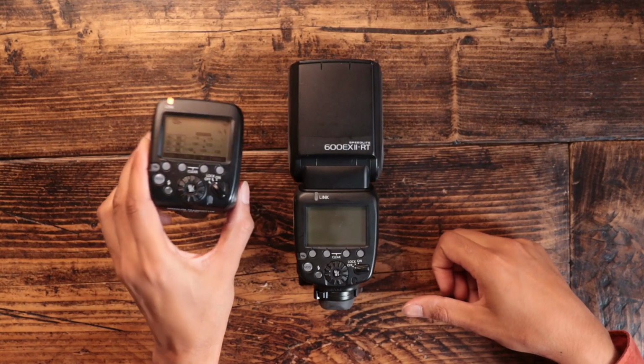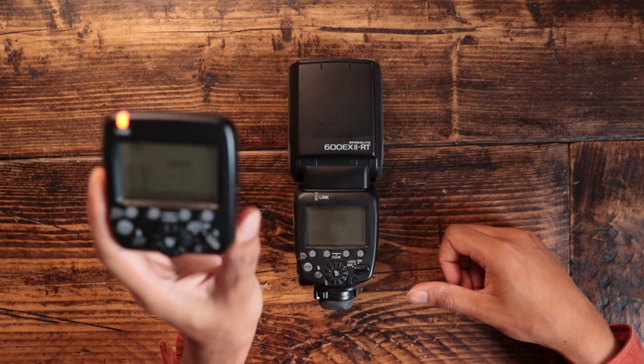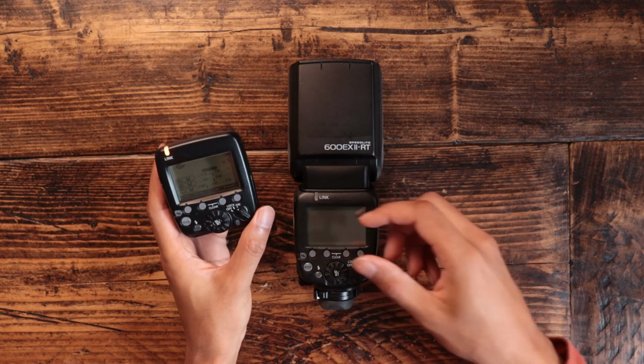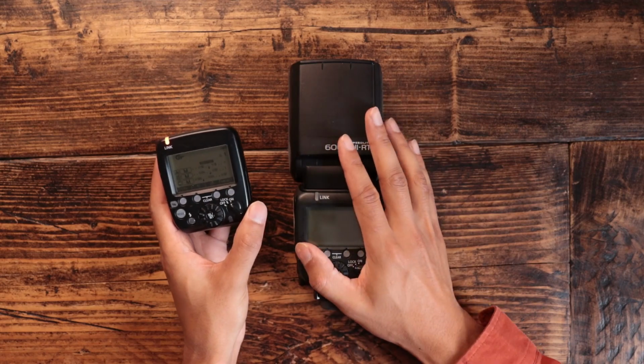We simply use the ST-E3-RT transmitter here to pair up with the flash gun. This allows for two-way communication between the flash gun and the camera and means that you don't have to have the flashes within line of sight of the camera to fire them, as you would in an optical system. An optical system works by firing a pre-flash on the camera to trigger the flashes off camera.